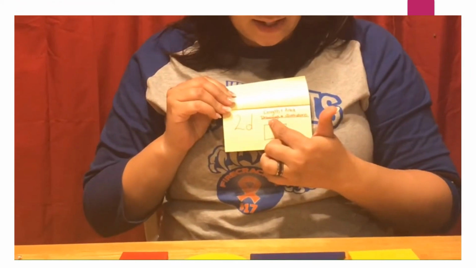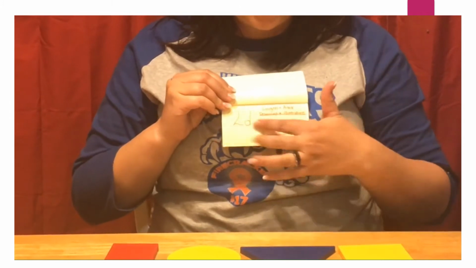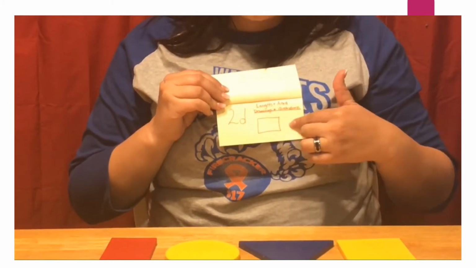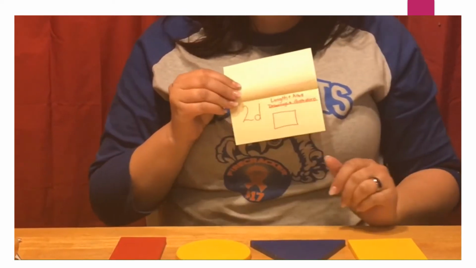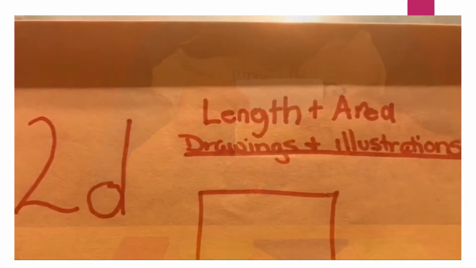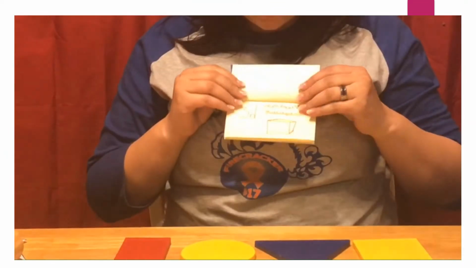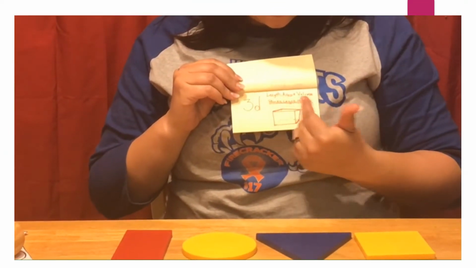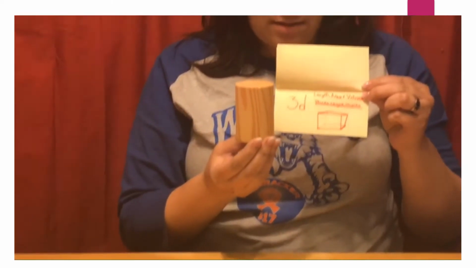2D, it's length and area, anything that has a shape to it. Our picture here is a 2D of a square. These are 2D dimensional shapes. "3D" means that it has length, area, and volume, such as this.